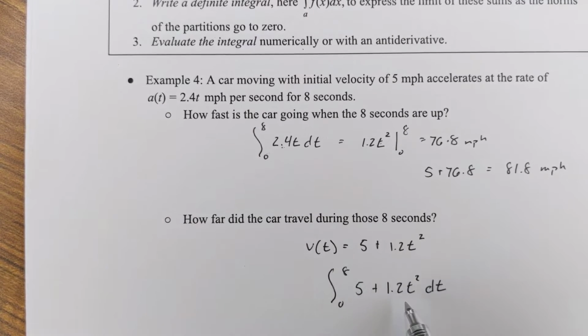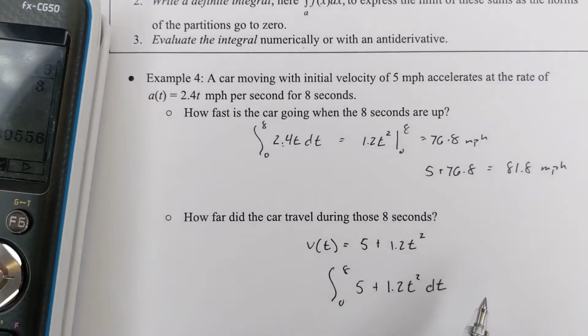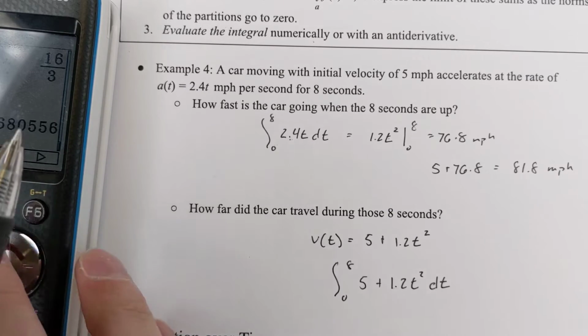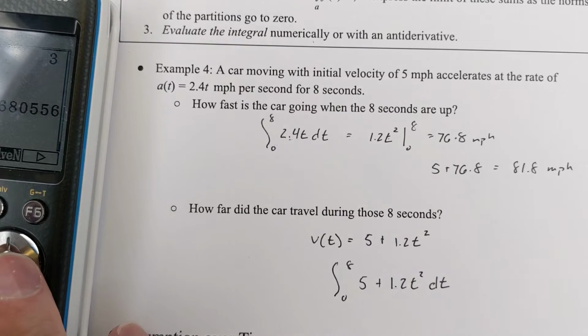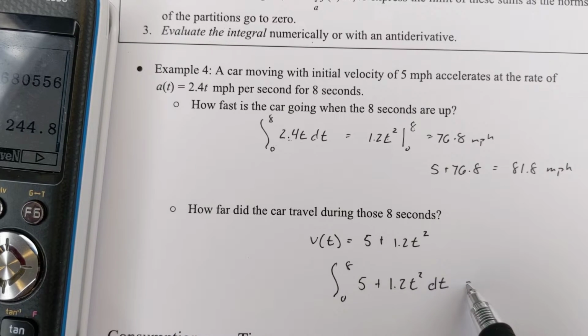Now, I technically would need absolute value bars here, but since this is always positive anyway, it doesn't actually matter. There's no way for this number to come out negative. So the antiderivative of 5 plus 1.2 x squared from 0 to 8 comes out to be 244.8.